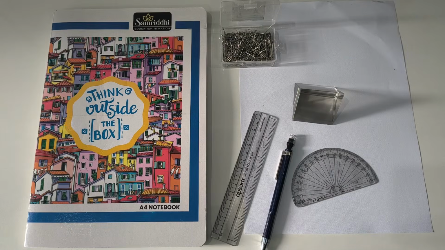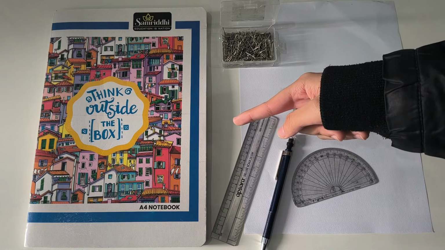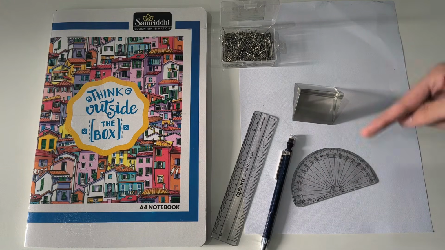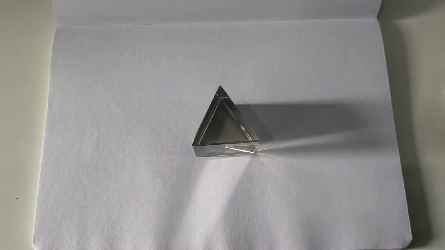For this experiment, you will need a glass prism, a plain A4 sheet, a board or a notebook to place under the sheet, a pencil, a ruler, a protractor, and some awl pins. Fix the A4 sheet on the board and place the glass prism in the middle of the paper and trace its triangular boundary.